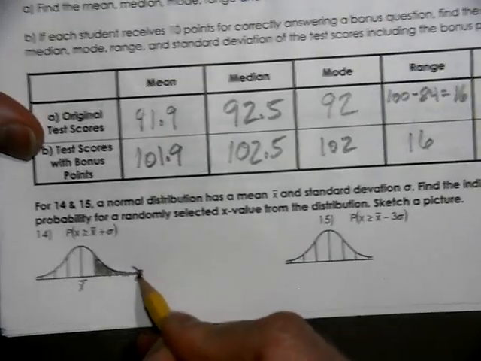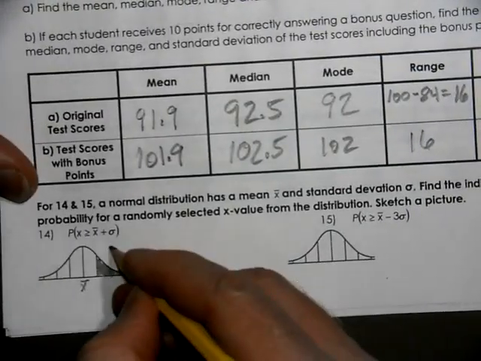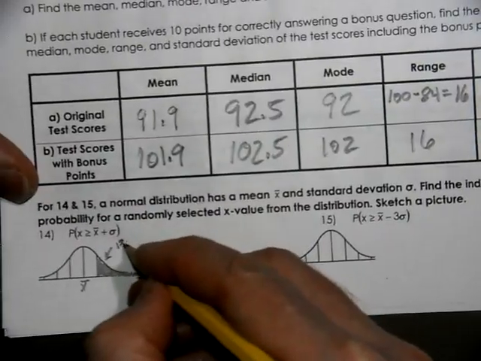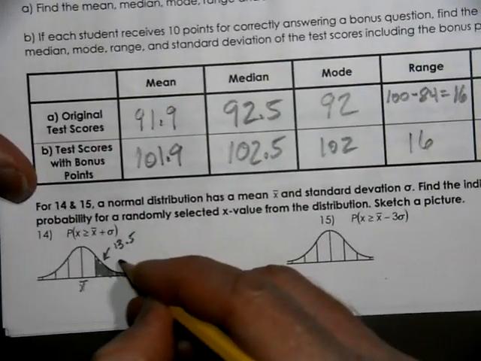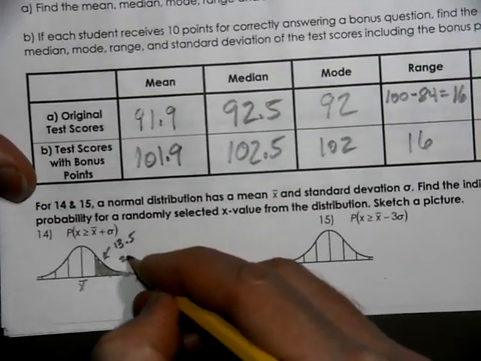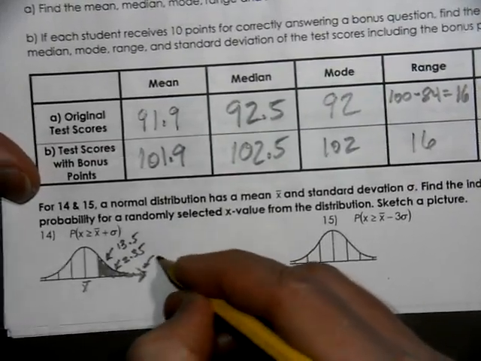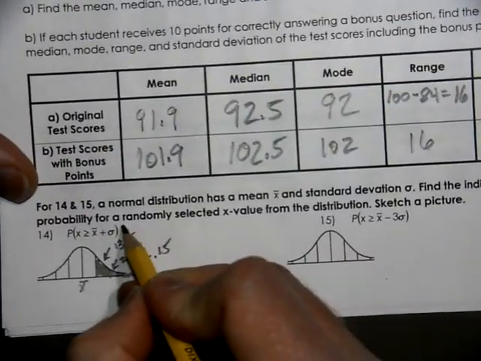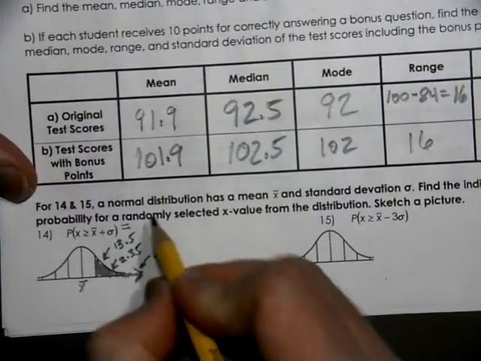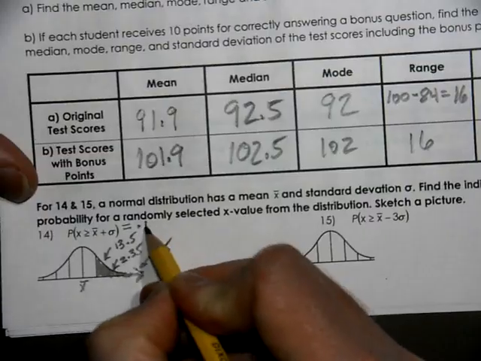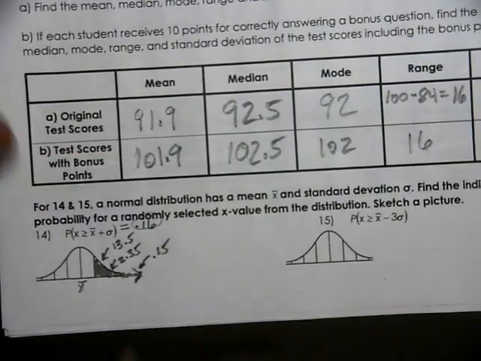Okay, so that goes on forever in that direction. So this would be 13.5 and 2.35 and 0.15, so that's going to be a total of 16, which is 0.16 as an answer.